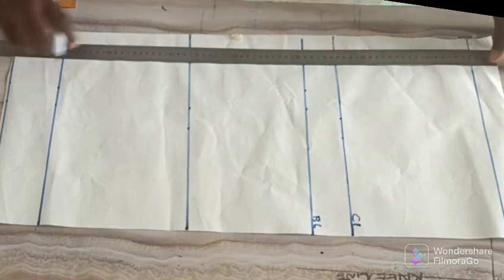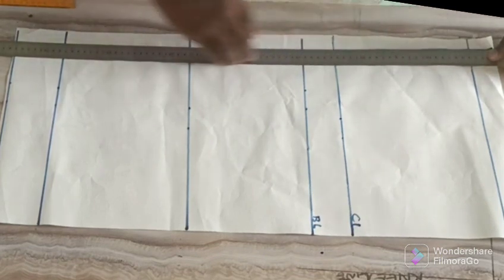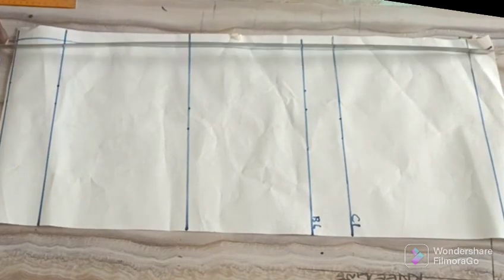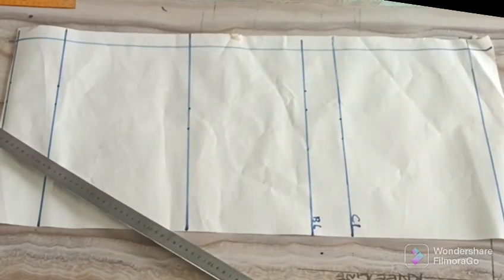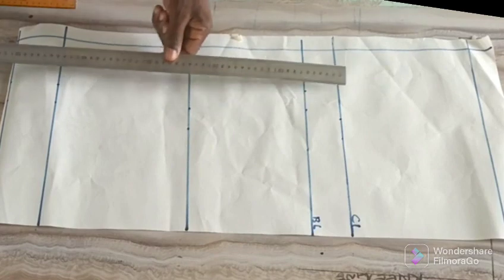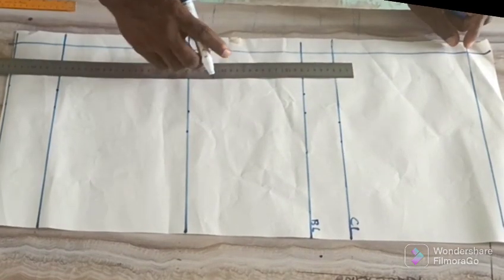So this line we're going to rule. Since the edge of my paper is not sharp, I'm going to rule a center front line at the edge. That line is called the center front line. From that center front line, we shall be taking all of our measurements.